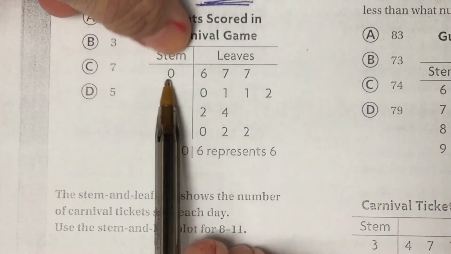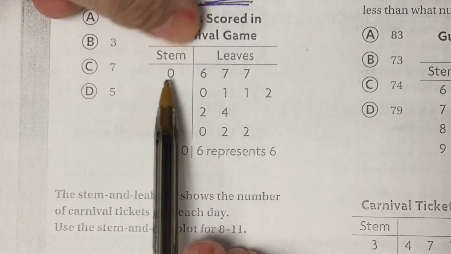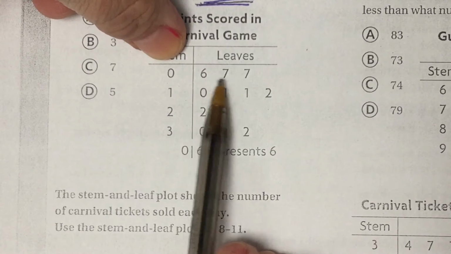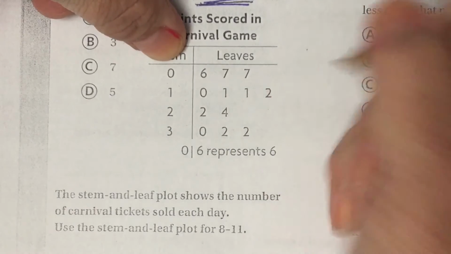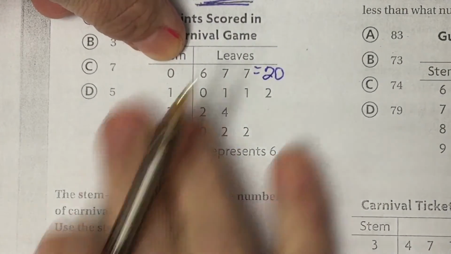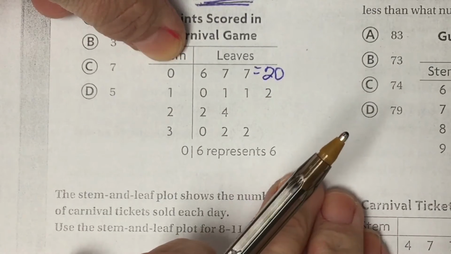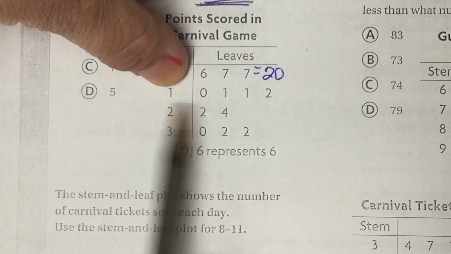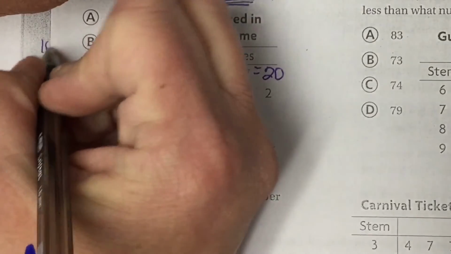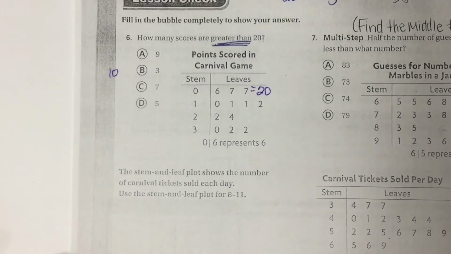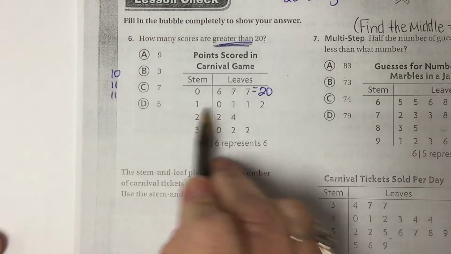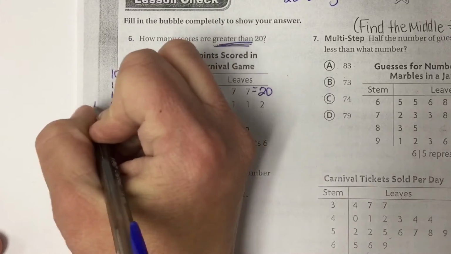All right, so if I'm looking at this first line, the stem is 0 and the leaf is 6, which means it's just the whole number 6, and then 7, and then 7. Well, if you add those together, you get the number 20, okay? So if I'm looking for a total, I need to add up each stem and its leaves. So here, I'm not adding 1, I'm adding 10. So I'm going to put a 10, 11, 11, and then 12.